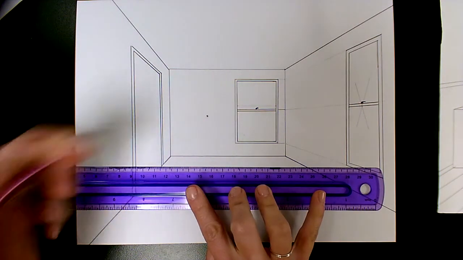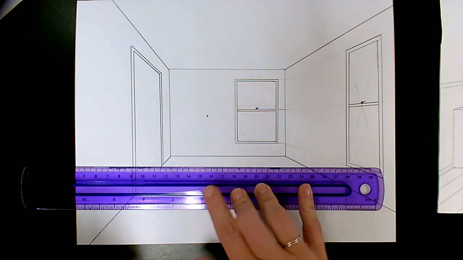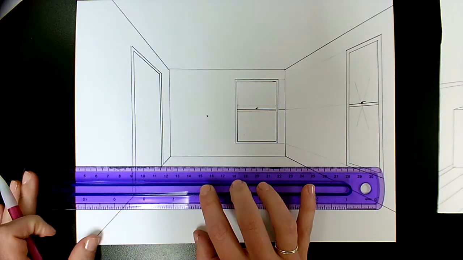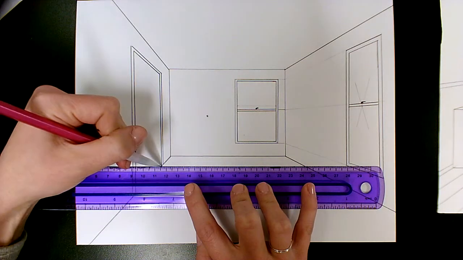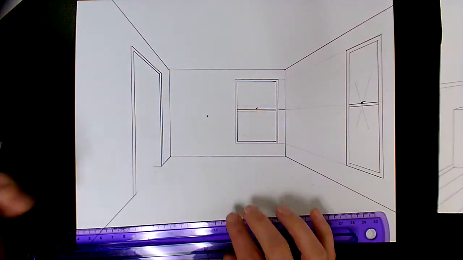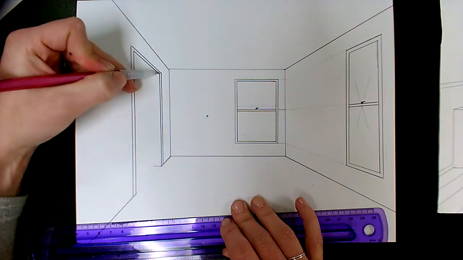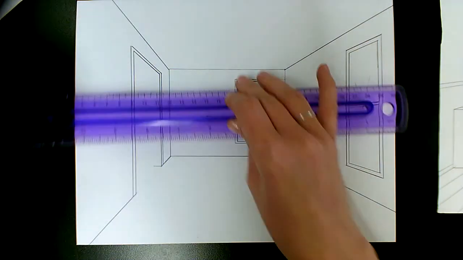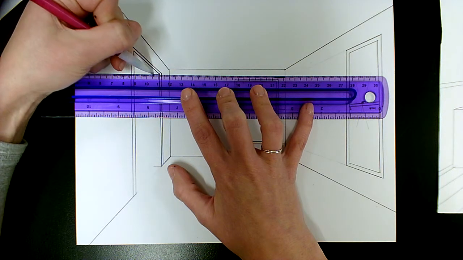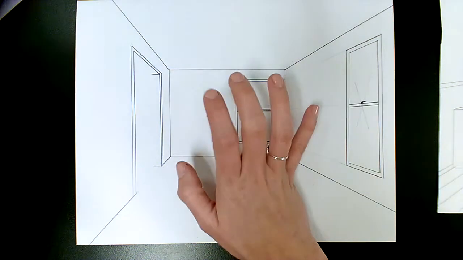So I'm going to find a nice true horizontal, comparing it to the edge of my paper and that back floor wall there. And at the bottom of the door, I'm going to make a little short horizontal line for the thickness. And then I'm going to slide up to this top corner as well and make another little horizontal line for the thickness.